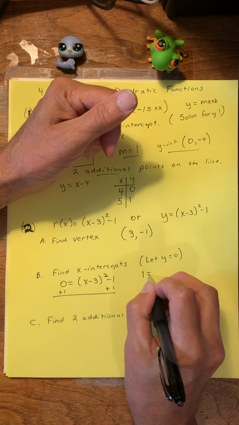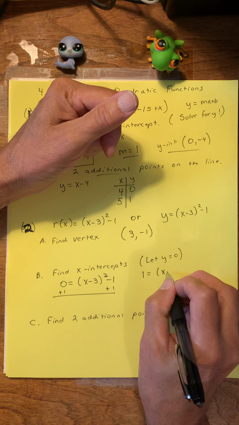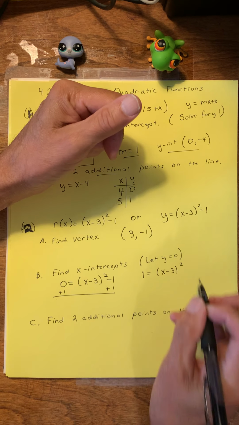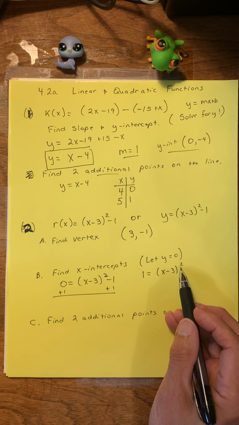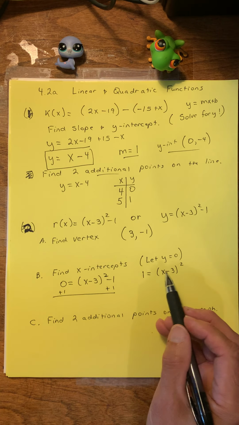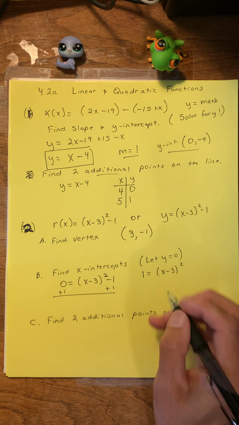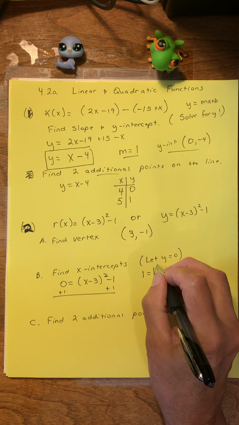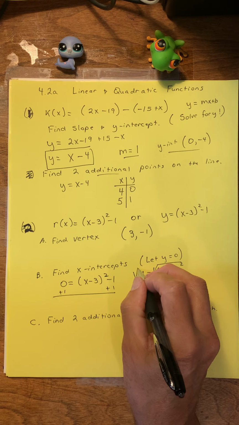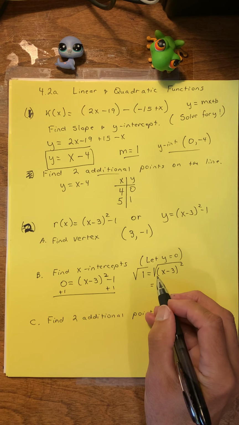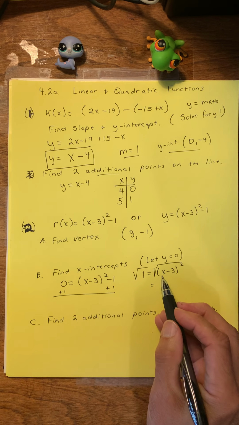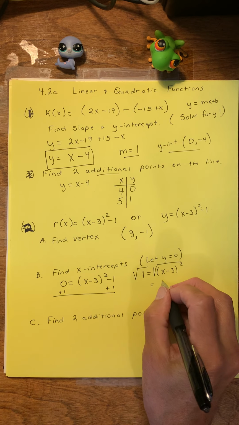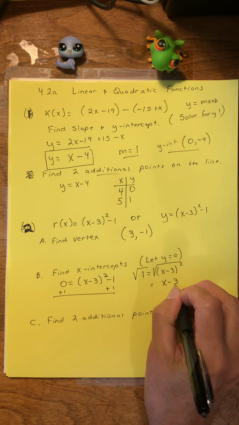I get 1 equals (x minus 3) squared. That's the guy I'm looking to get by itself. Right now it's in a parentheses squared. Got an idea of what I can do to both sides? That's right, square root of both sides. Now the square root of something squared is just the something. So square root of (x minus 3) squared is just x minus 3.